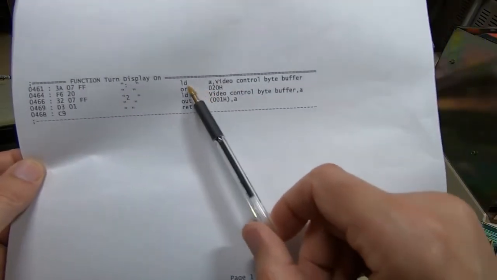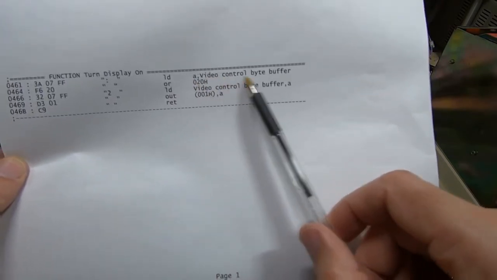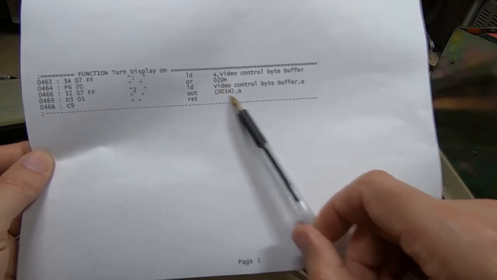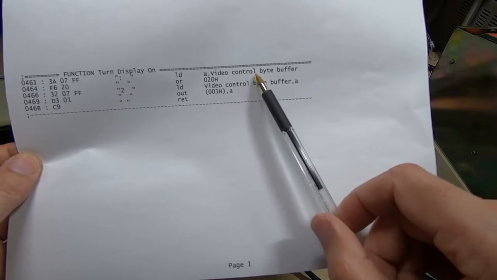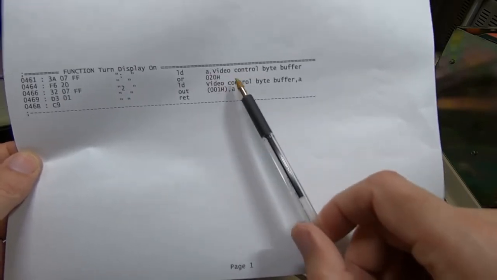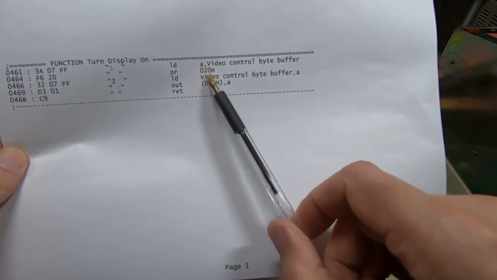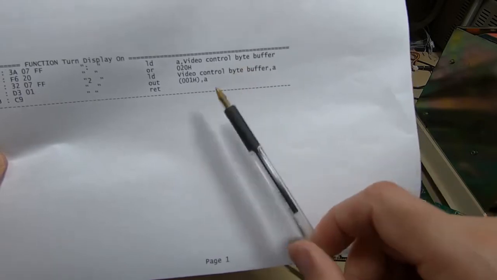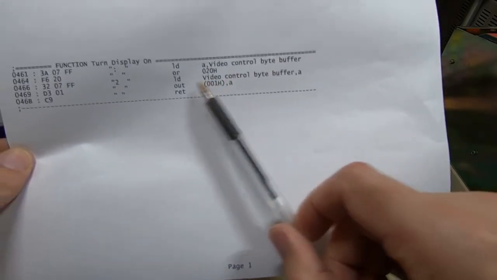But this now saying load A with the video control byte buffer makes far more sense. So what this is doing is loading a copy of the video control byte into A. It's then setting bit 5, and it's then saving the new value back to the buffer, and it's writing that value out to port 1.